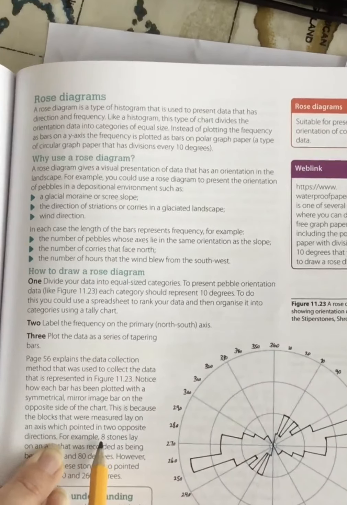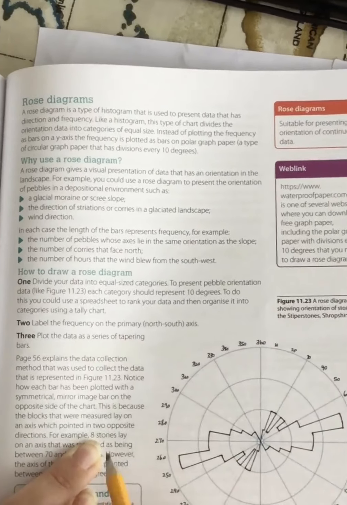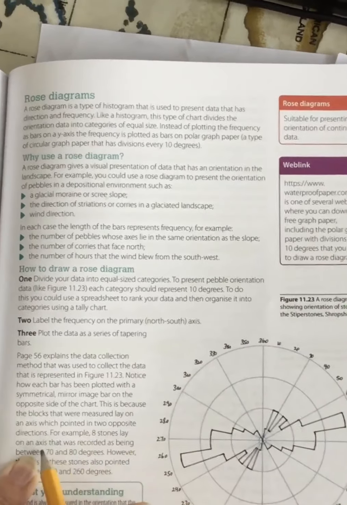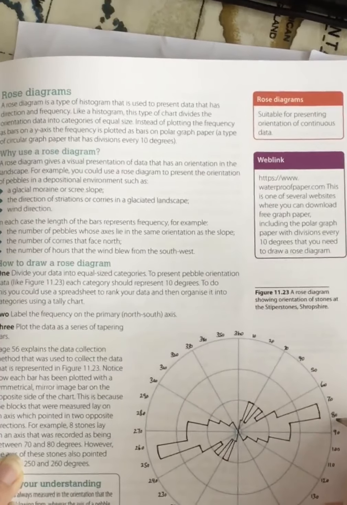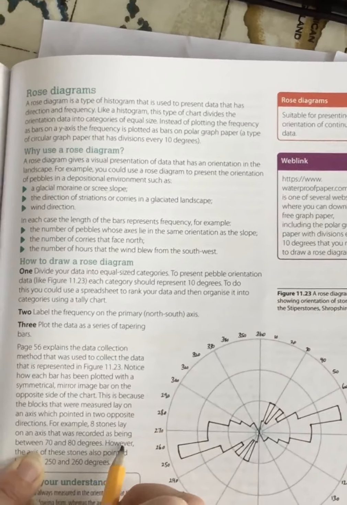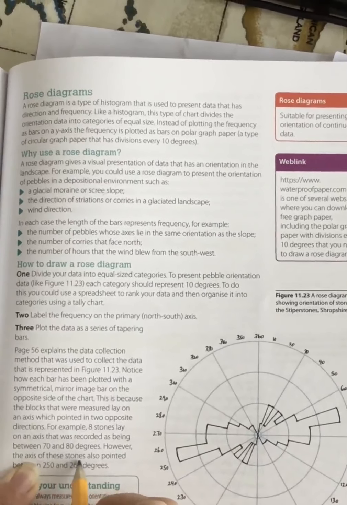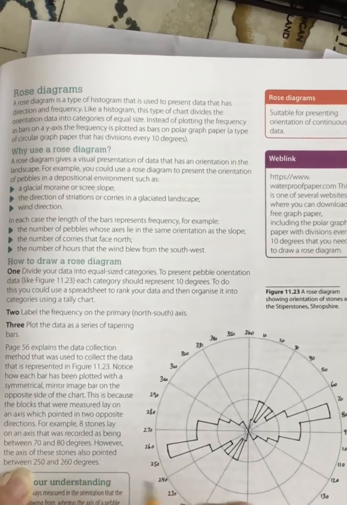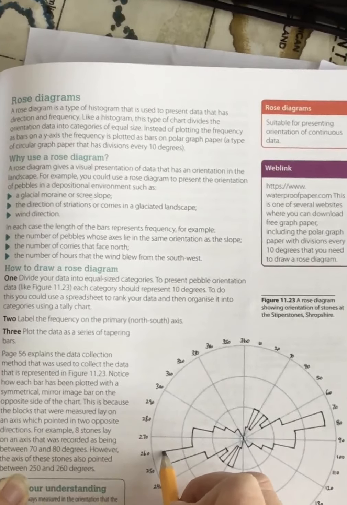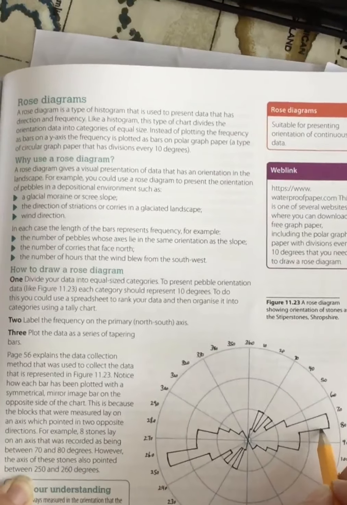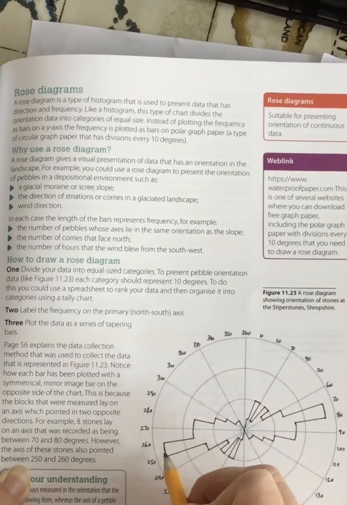So for example, 8 of the striations in my example lay on the axis that was recorded between 70 and 80 degrees. However, the axis of these also pointed between 250 and 260 degrees. So you have to have a mirror image on the other side.